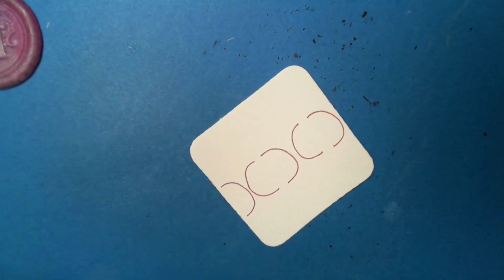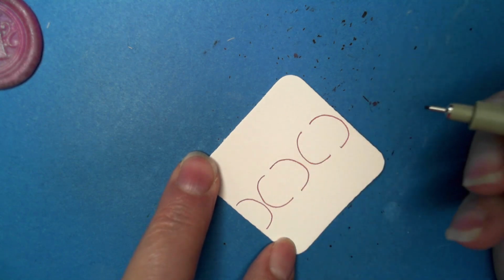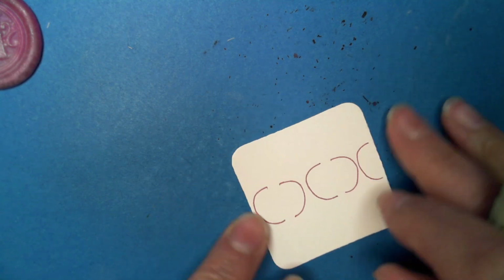All right. C shapes. Then the next step is the same. You know what? Let's do, I want to get this.